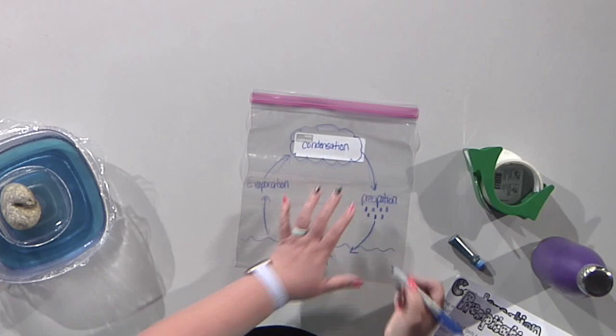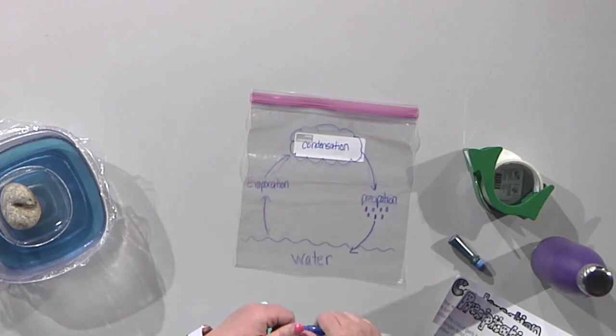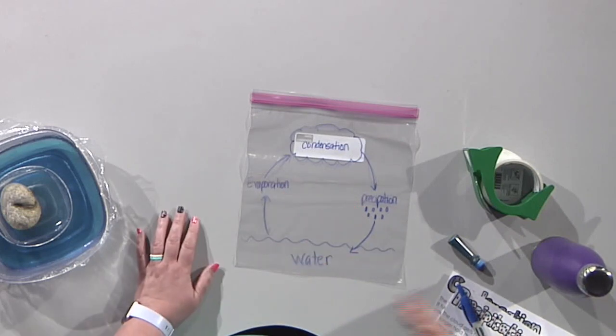After precipitation, guess what? It all comes back down to the water source. Now, some of it goes back into the water source that it came from, like the river or the lake, but some of it just goes down into the ground and it helps feed our plants, and some of it even goes into where humans and animals can drink it.